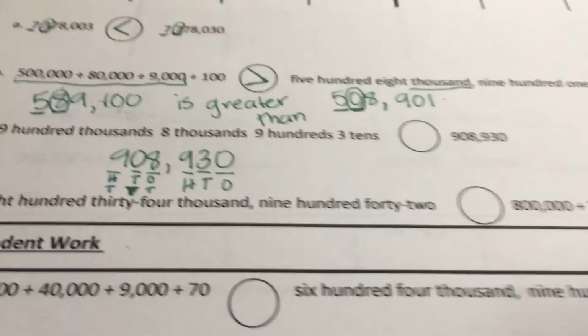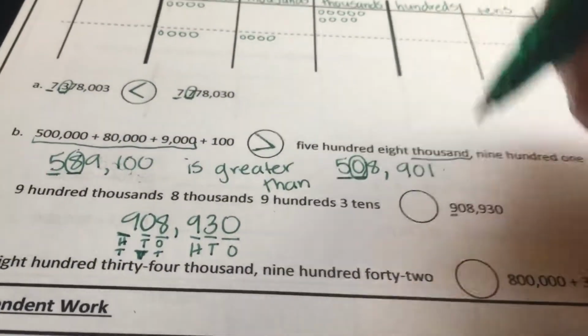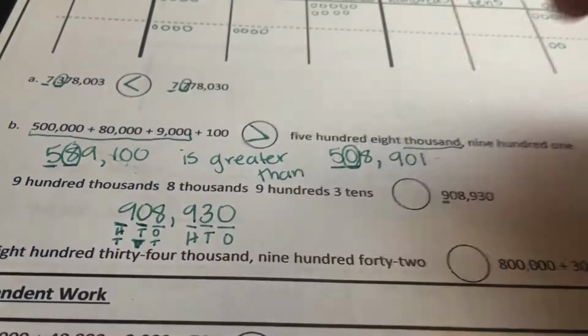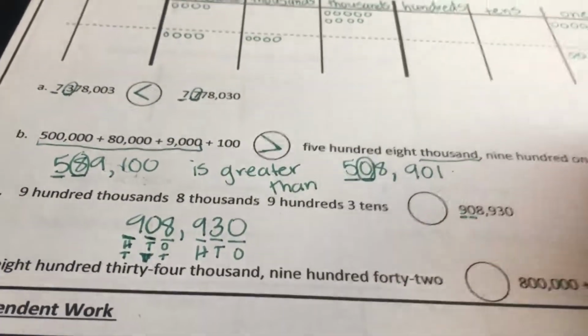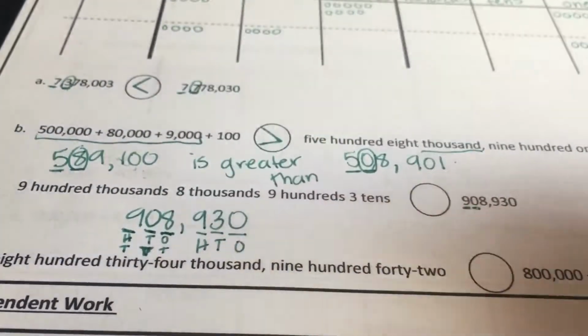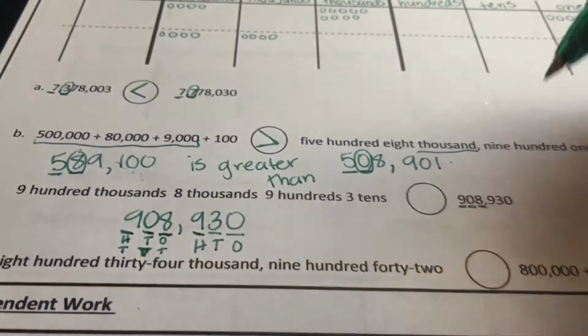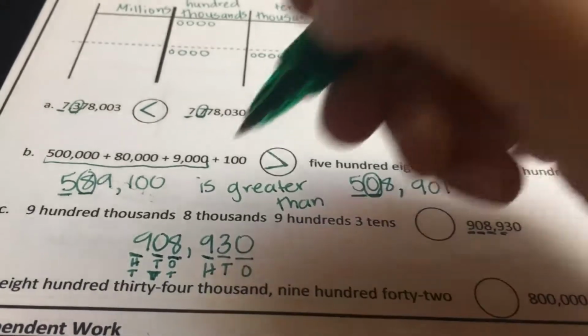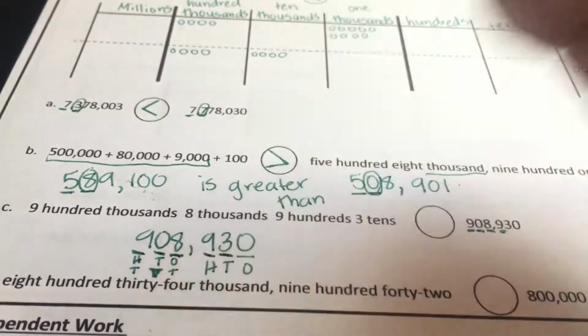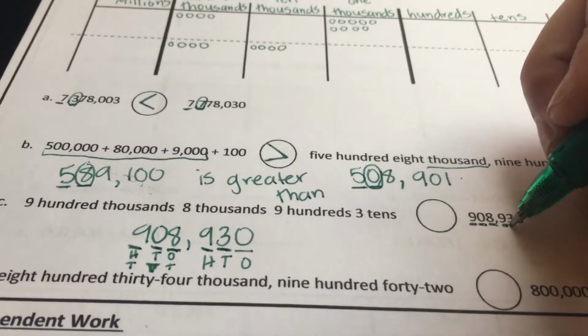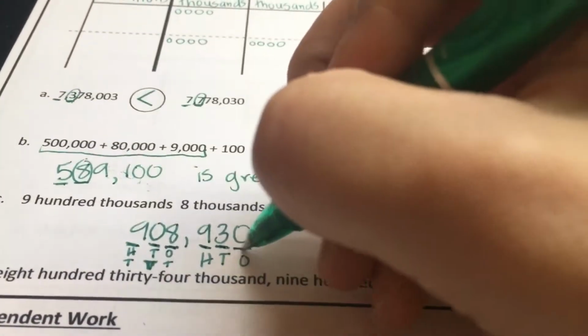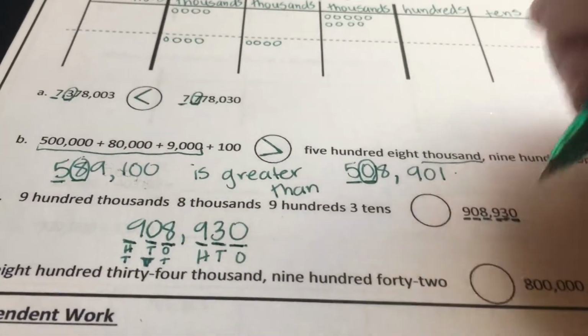So if you notice, we have a 9 in the 100,000s, a 0 in the 10,000s, 8 in the thousands, 9 in the hundreds, 3 in the tens, and a 0 in the ones, in both numbers.